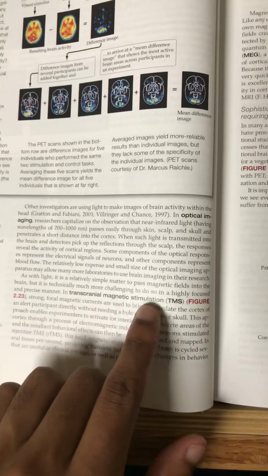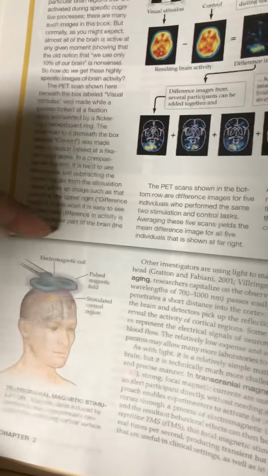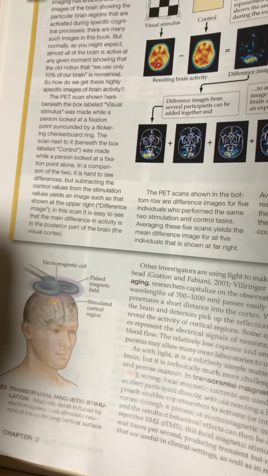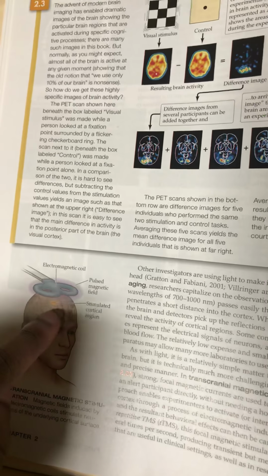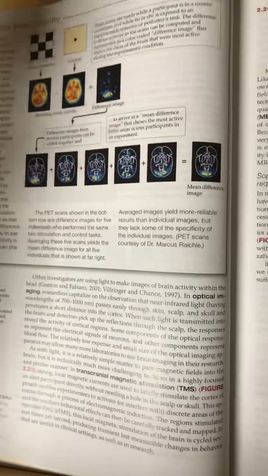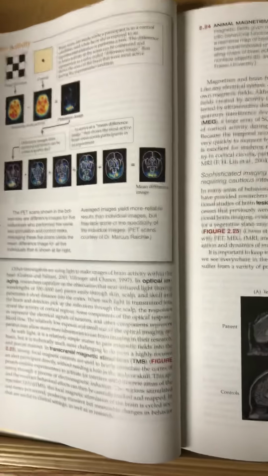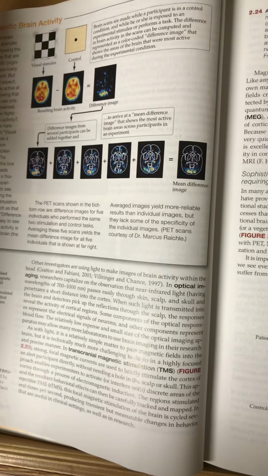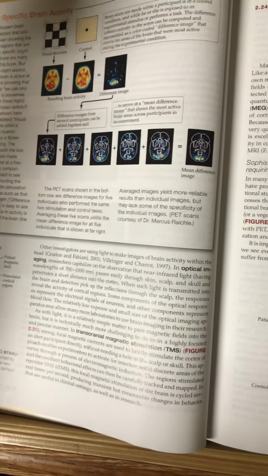And next we have transcranial magnetic stimulation. Based off of this picture, you take an electromagnetic coil, you pulse a magnetic field into the brain, and then you stimulate the cortical regions. Transcranial magnetic stimulation records through the use of rapid picture taking.